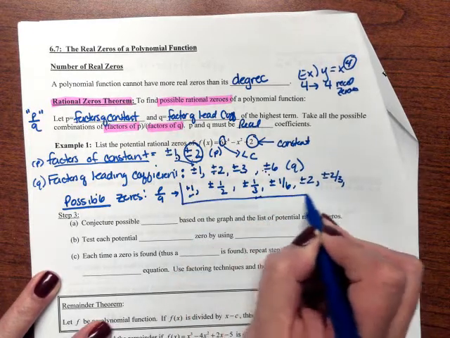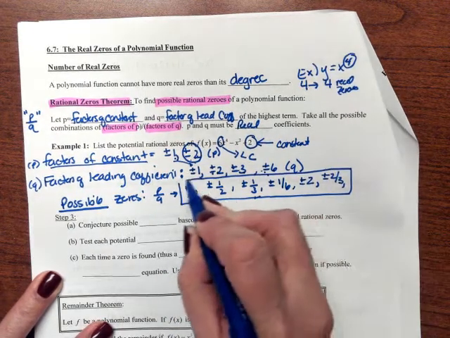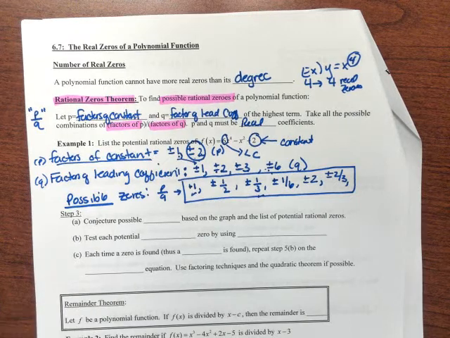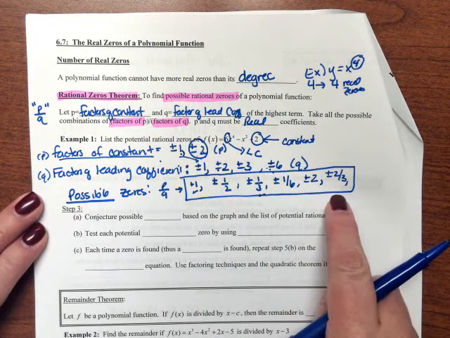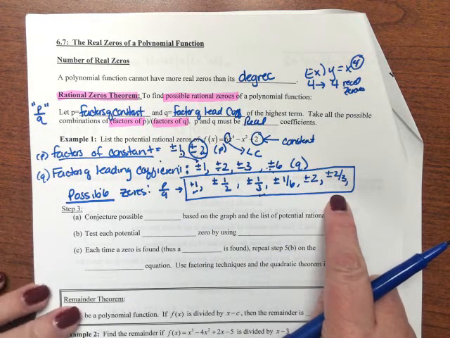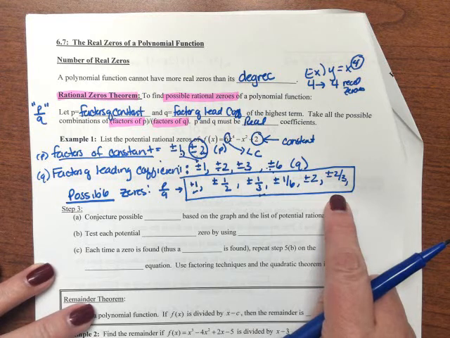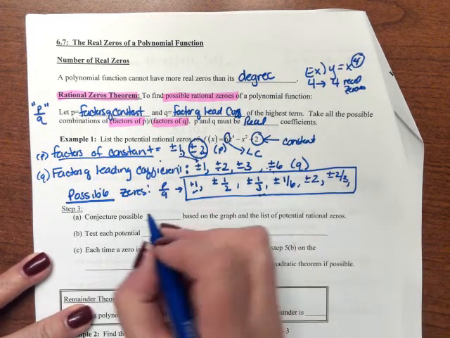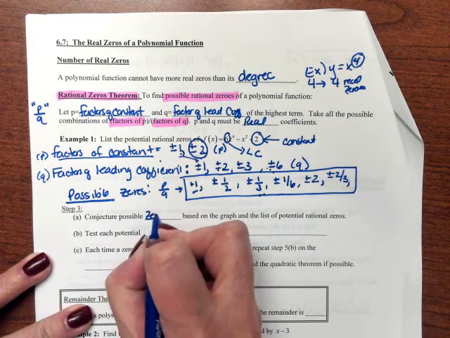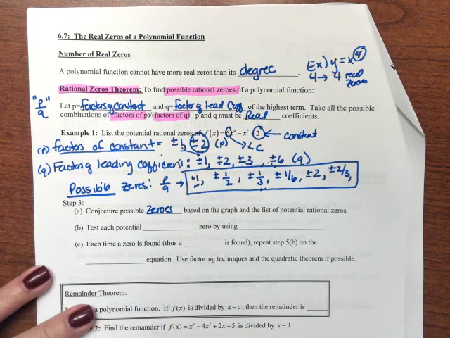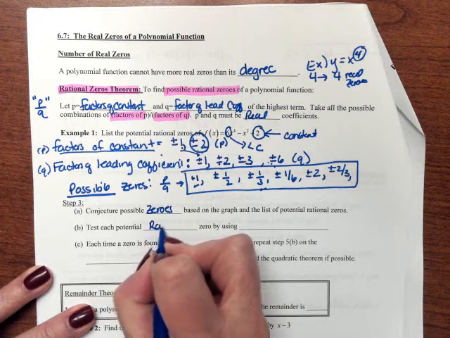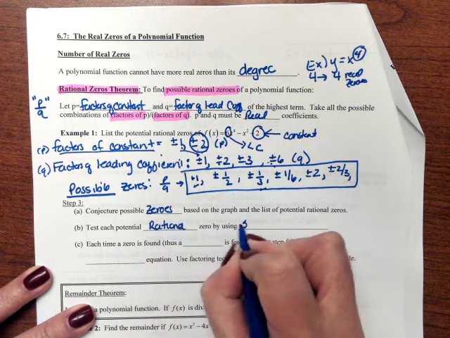So in this list, what you've just found, without actually solving this equation, is that whatever the real zeros or solutions of this polynomial are going to be, your real zeros have to be contained in this list. So what you can then do from those lists is conjecture some things about some possible zeros based on the graph. Test each potential rational zero by using synthetic division.